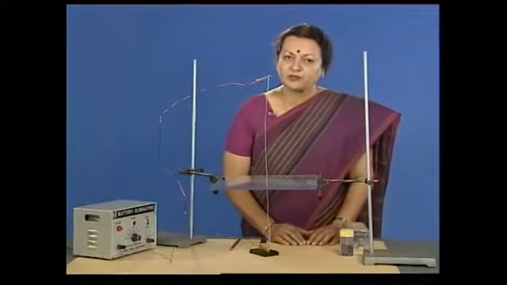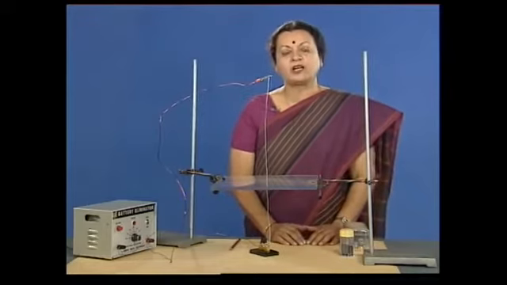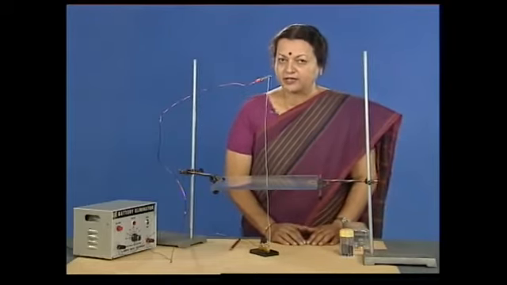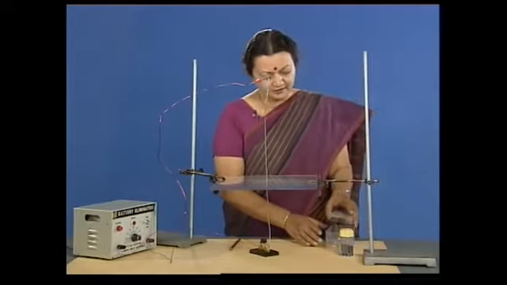What is the direction of magnetic field lines due to a current in a wire? Let us find that out using some compass needles.